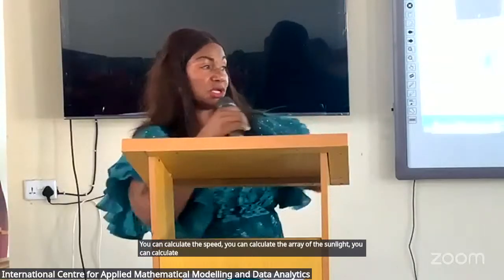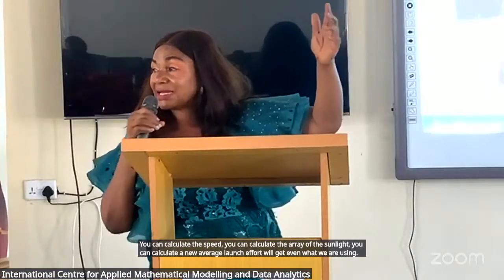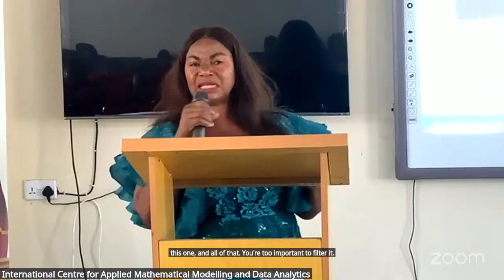You can calculate the speed, you can calculate the ray of the sunlight, you can calculate and know how much effort you're going to get, even how much we are able to charge the solar and all of that. You're too important. Without computational sciences, things will not go right. Situations are not working. Things will not work.